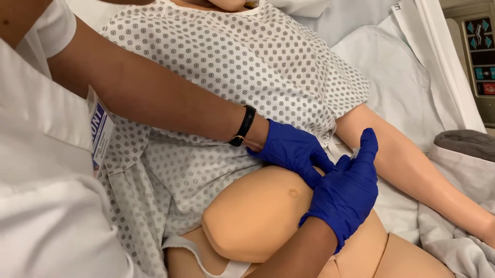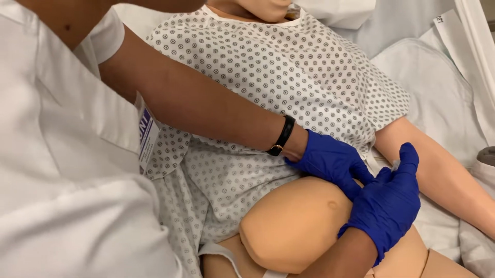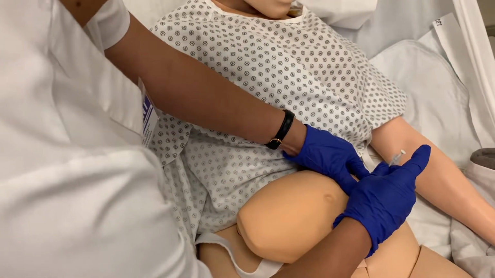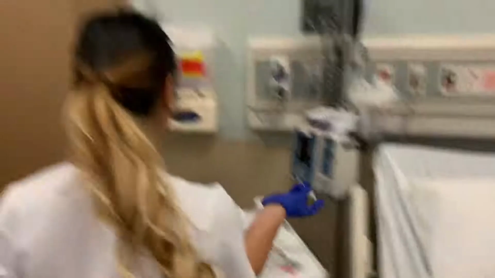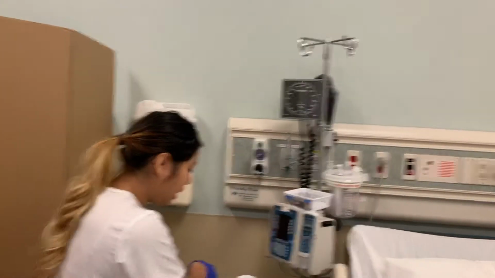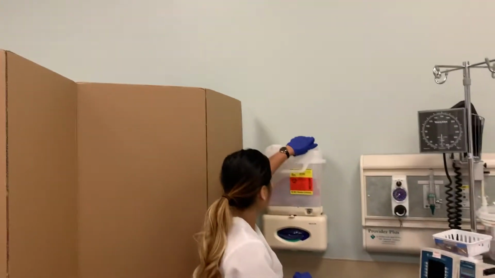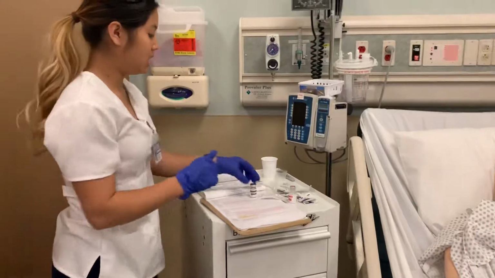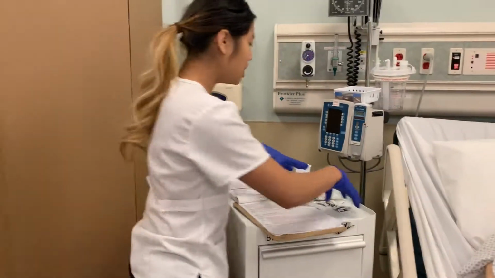Slowly administer. Wait 10 seconds. Pull. Perfect. And then right into the sharps. And I would discard everything necessary. And I would take the used vials to the used vial box of the medications.